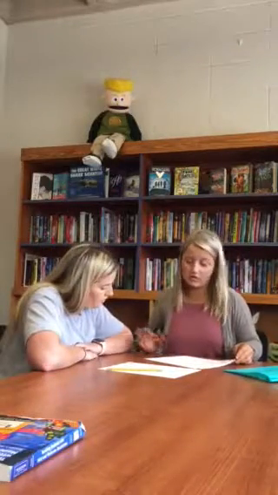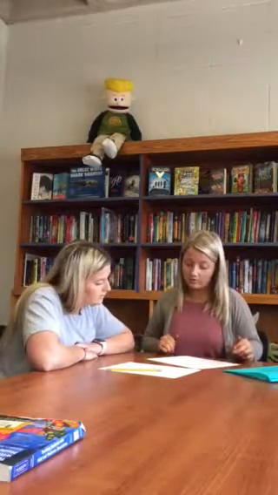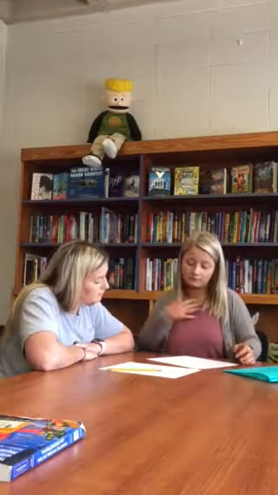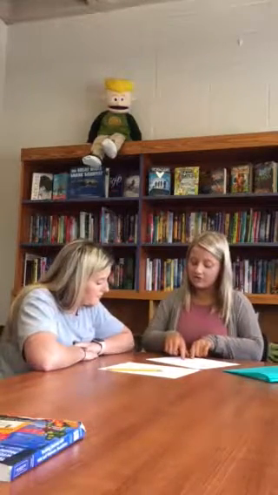Number 2 says, the neighbor has 7 children. Only 3 of her children are boys. How many are girls? So, what I did is I drew little stick people. I put a B in the boys, just like you did. And then I put G's under the girls. And after drawing my figure, it was really easy to see that there were only 4, and you got it right.